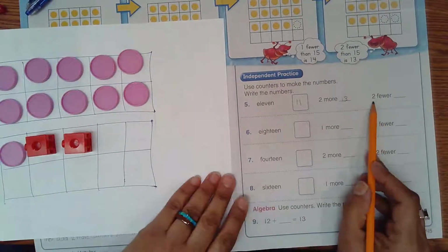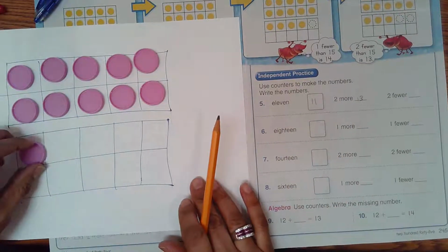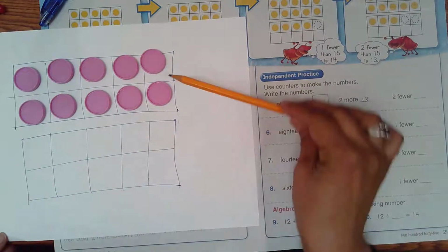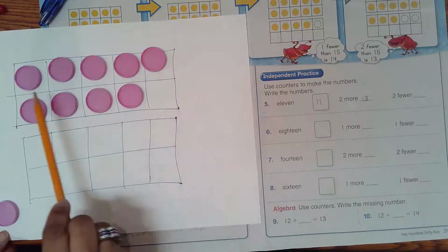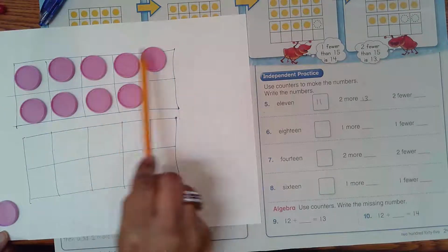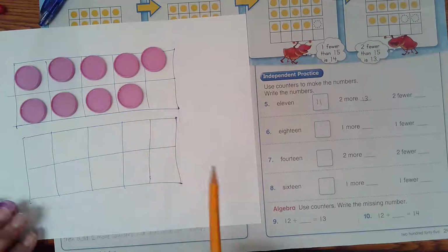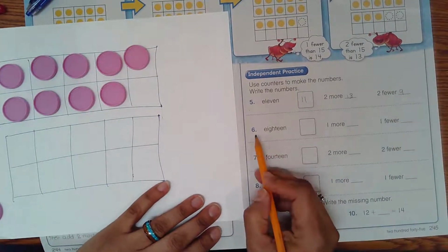And then 2 fewer than 11. So this is my 11. 2 fewer, 1, 2. So count. What do I have? Of course, I don't need to count because I know this is a 10 frame. Missing 1 means 9. So 2 fewer is 9. Okay, number 6.